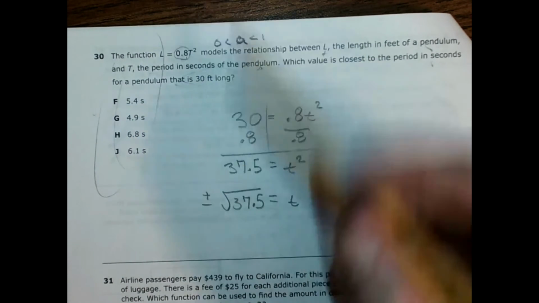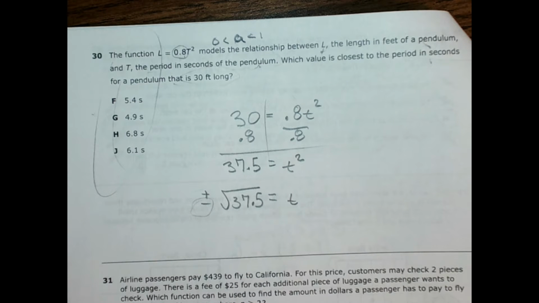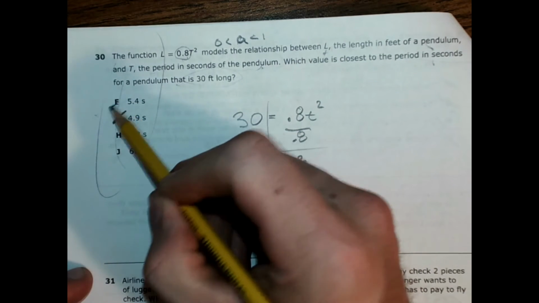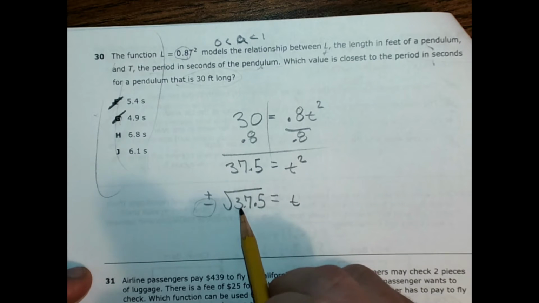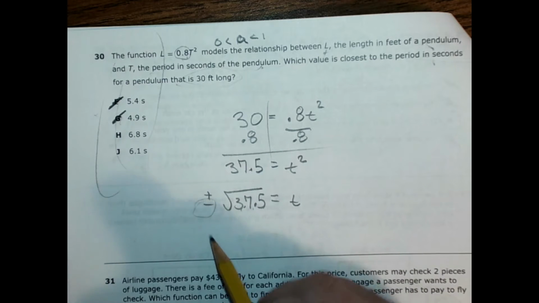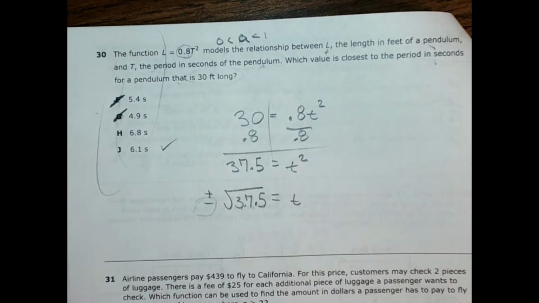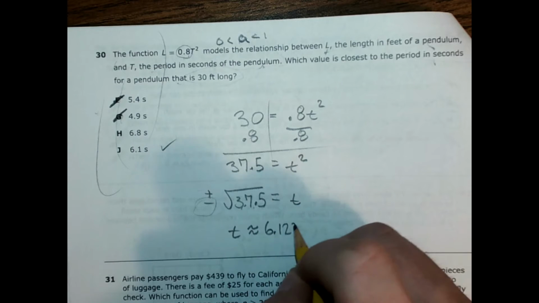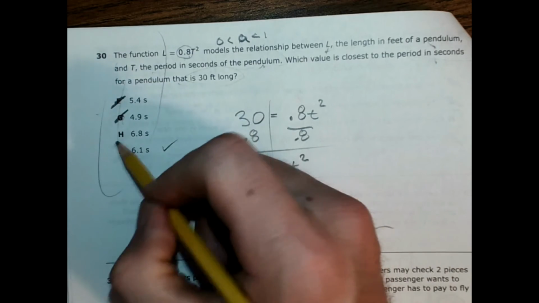All our answers are positive, so we won't need to worry about the negative root. And we use a calculator again to take the square root of 37.5, keeping in mind that these two are obviously wrong because the square root of 36 is 6 and 37.5 is greater than 36. If I had to guess offhand, I'd say it's going to be J, and the calculator confirms T is approximately 6.1237 and a bunch more numbers. 6.1, J.